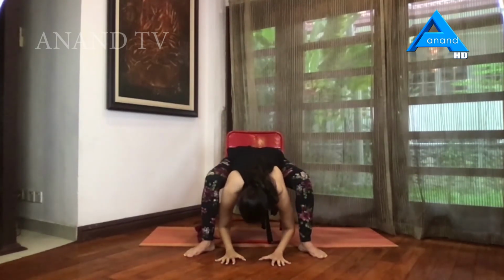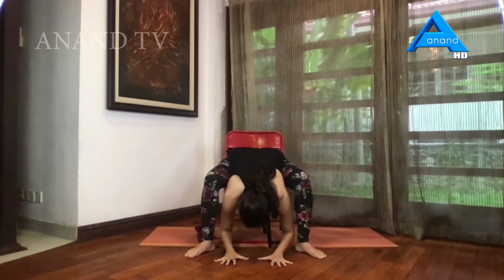So just release down, relaxing the spine, relaxing the shoulders, the neck, the head, crown of the head coming towards the floor. Inhale and rising up, exhale and release. Right? One more round here.